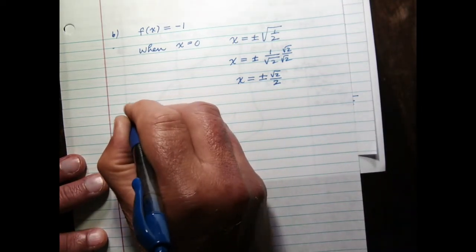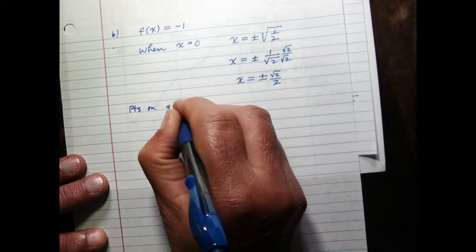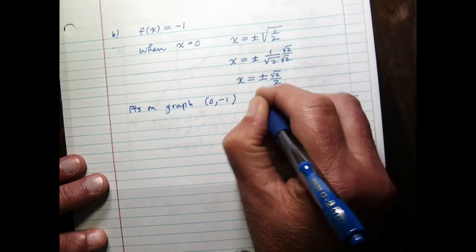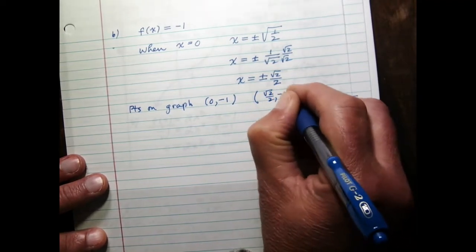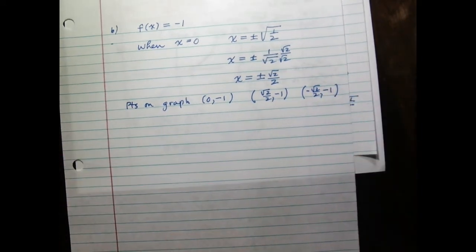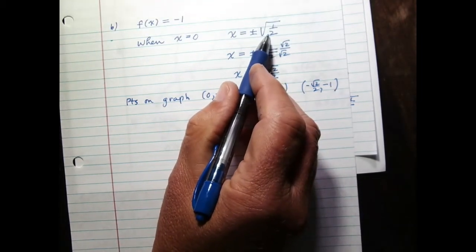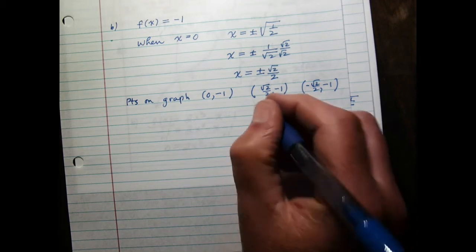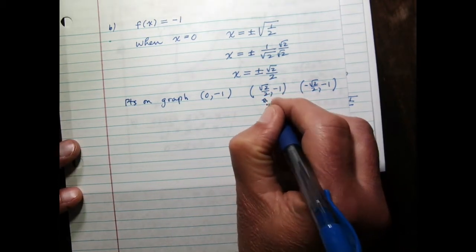So points on the graph are going to be (0, -1), (square root of 2 over 2, -1), and (negative square root of 2 over 2, -1). Let's just get a decimal for that square root so we can talk about the graph. On my calculator, I'm just going to take the square root of 1/2, right? 0.5 square root is about 0.7. That's all we need here, just 0.7.